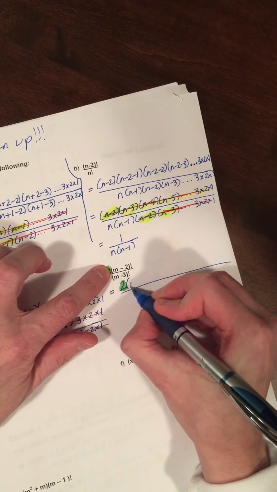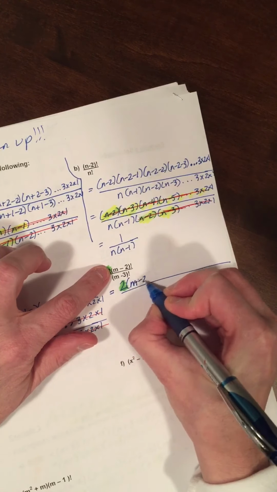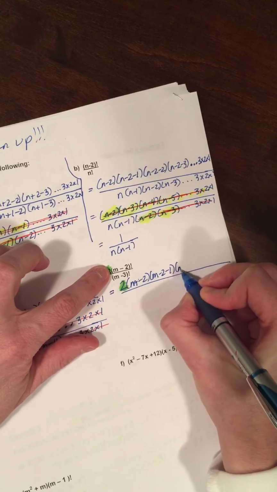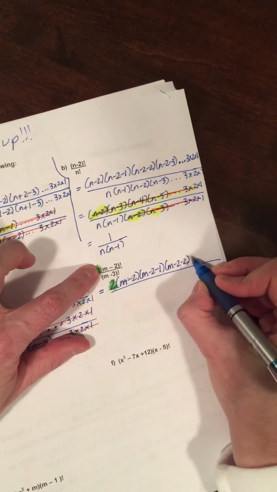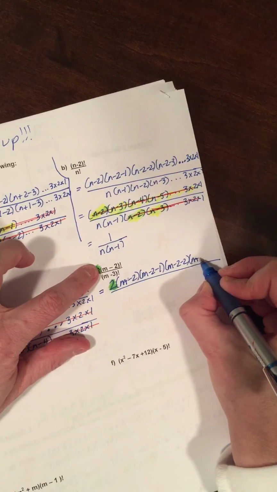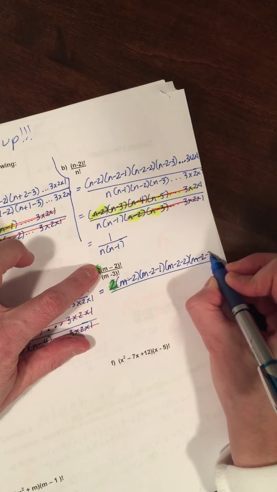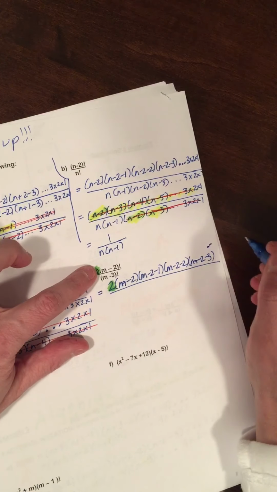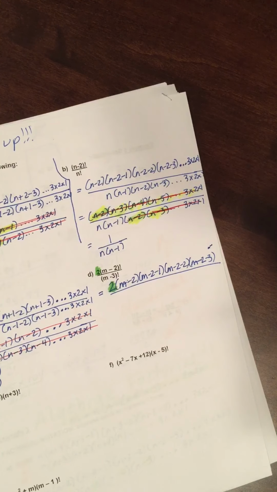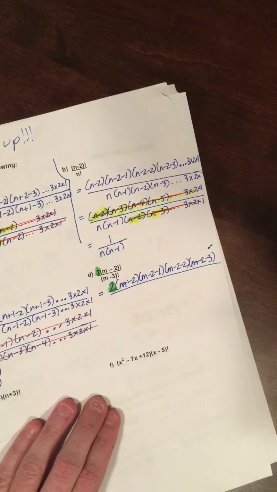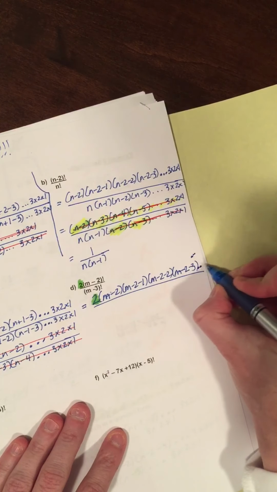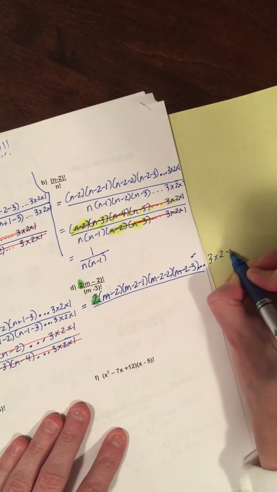So hold on. There's my n minus 1, n minus 2, n minus 3, dot, dot, dot. Sorry guys, I'm running off the paper here. Let me grab a scrap. Dot, dot, dot, 3, 2, 1.